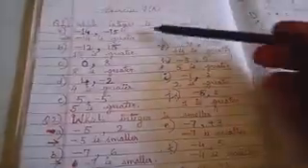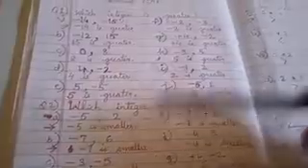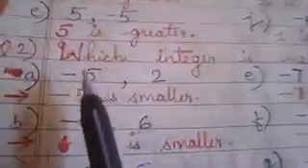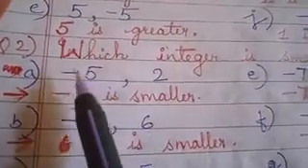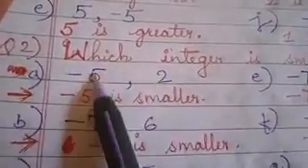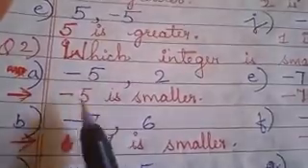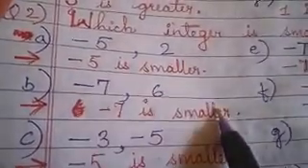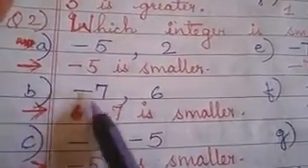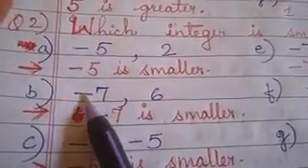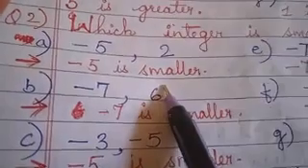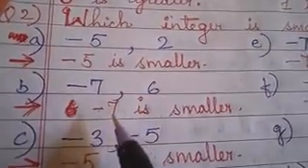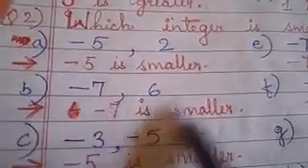Same rules, whatever we have applied here, same rules if we apply. Now we have to find out which is smaller. Minus 5 and 2. When we compare one negative and one positive, the negative integer is always smaller. So minus 5 is smaller. So in this case, minus 7 is smaller because 7 is a negative integer, and when it is compared with a positive integer, we get the result as minus 7 is smaller.